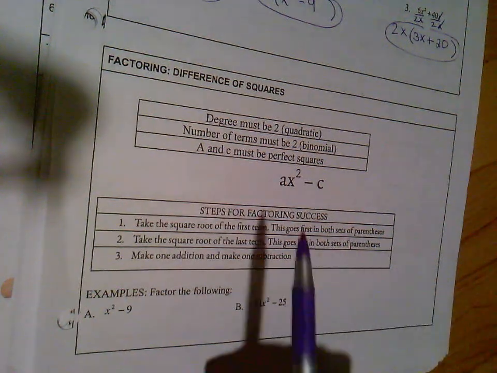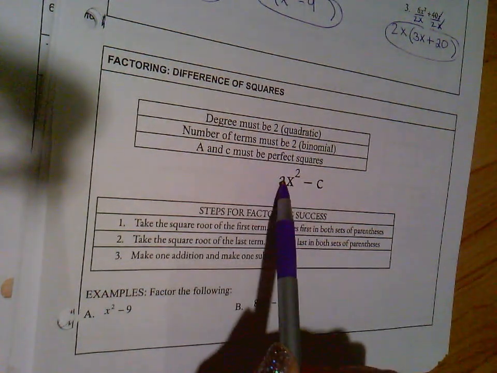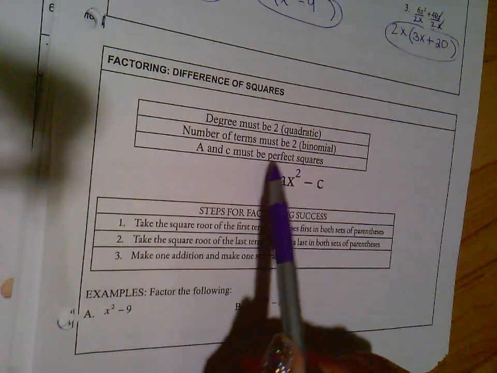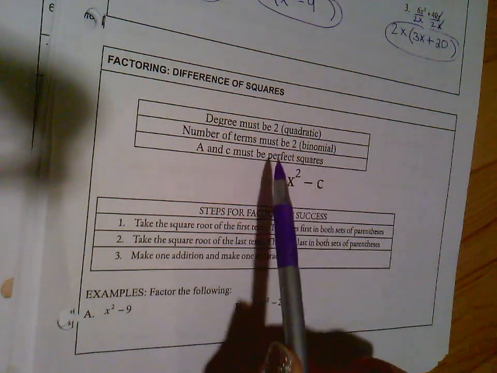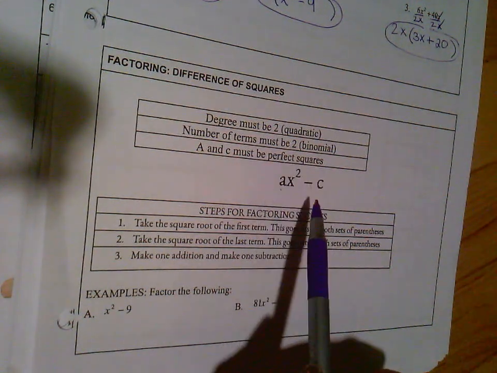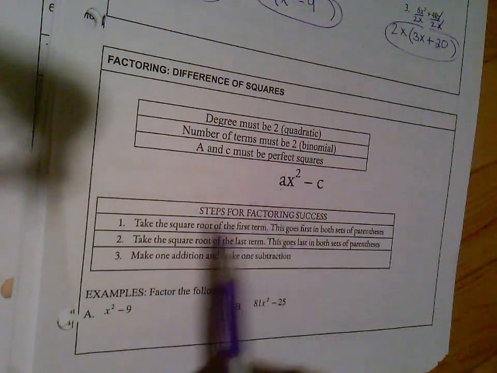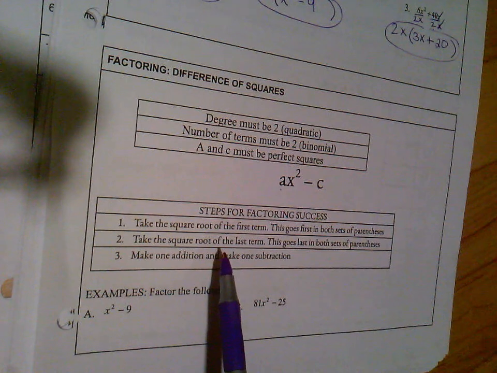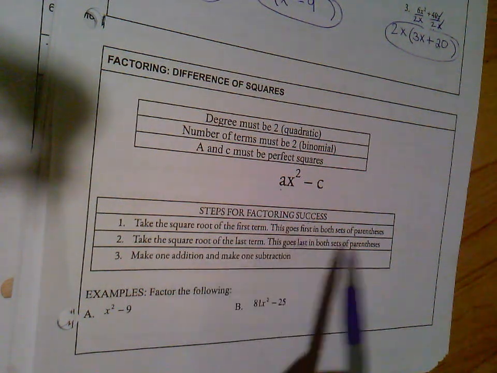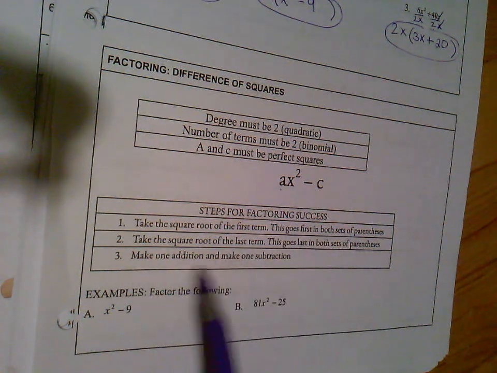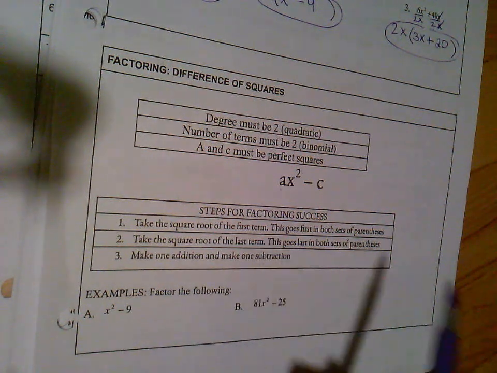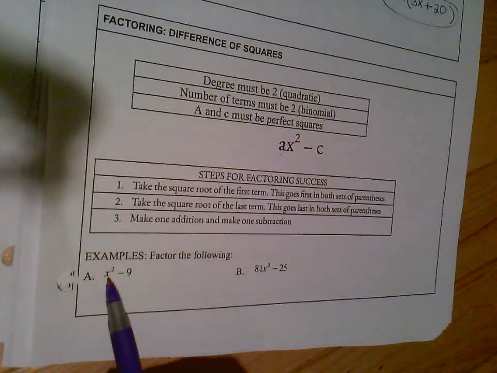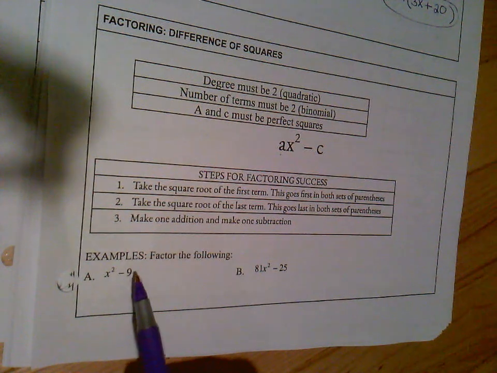A and C have to both be perfect squares. Did you notice that the B term is missing? In our ABC of standard form, there's no B term in this. So we're going to take the square root of the first and the last term, and those are going to go in our parentheses, and one is addition and one is subtraction. So x squared, that's a perfect square. 9, that's a perfect square.